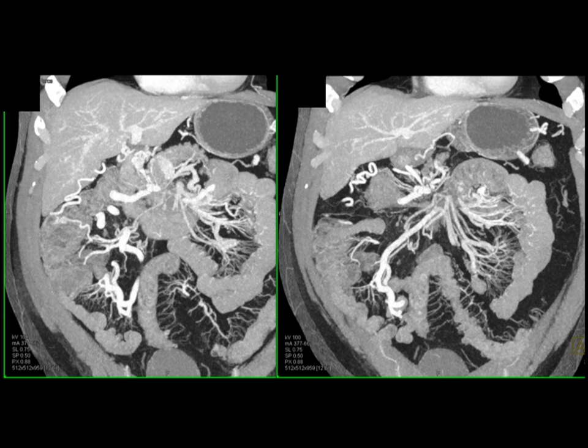There's SMV, SMA, so it's behaving just like a pancreatic mass, but it's not a pancreatic mass. Okay? Very, very important. So at times it's going to be difficult distinguishing small bowel from pancreas, but it's something we typically need to do.